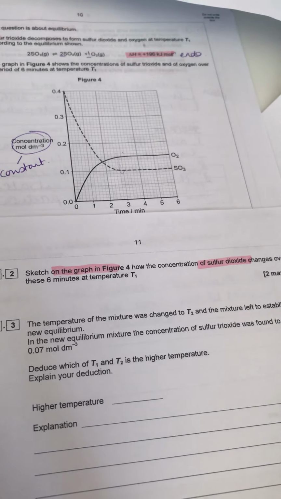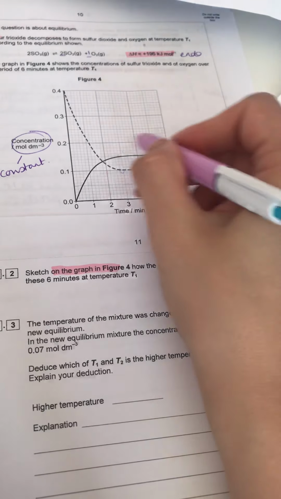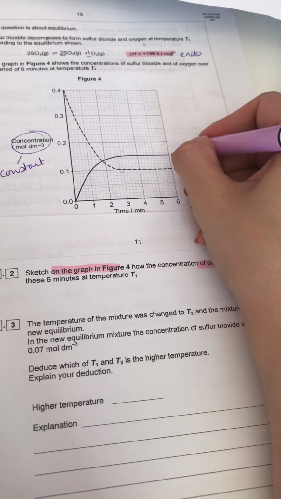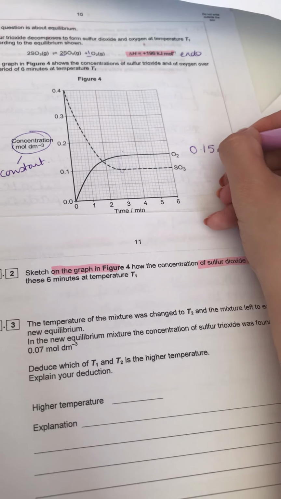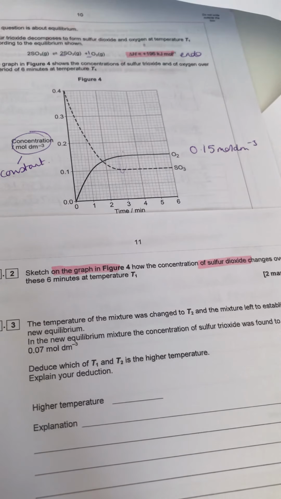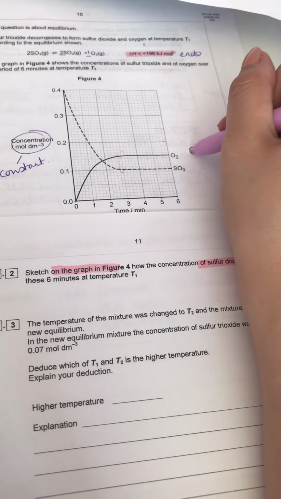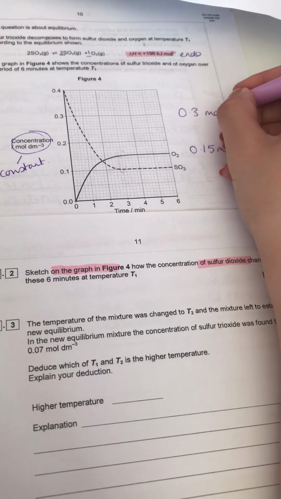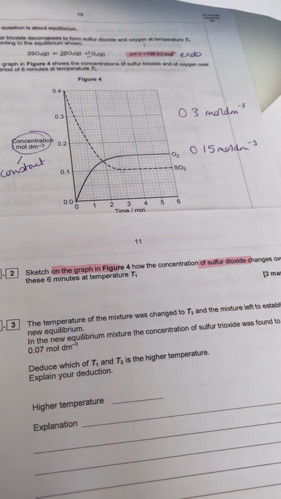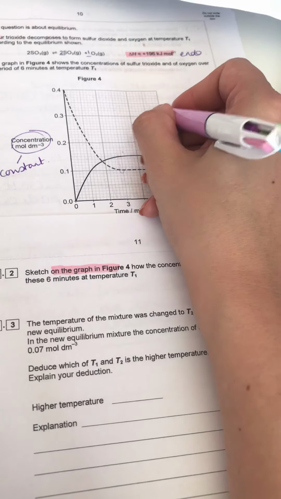So looking at our graph, we can see the final concentration of oxygen is 0.15 moles per decimeter cubed. This suggests then that our concentration of sulfur dioxide would be double this. So our final concentration of sulfur dioxide would be 0.3 moles per decimeter cubed. So this would be our end point.